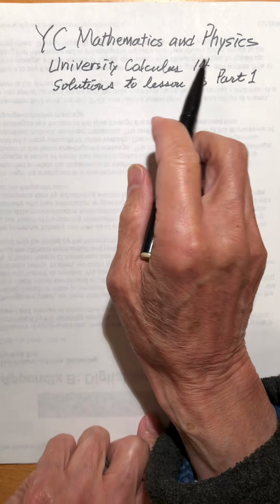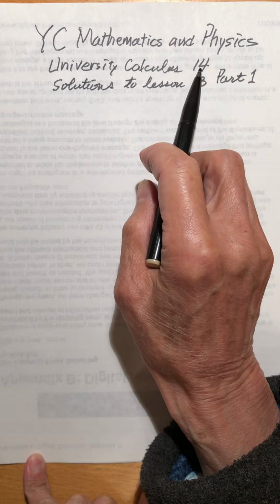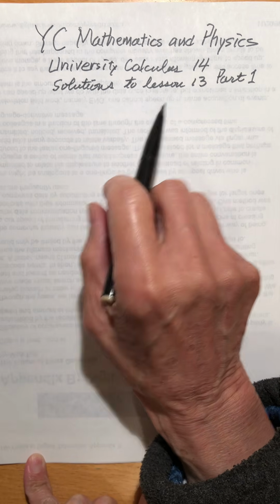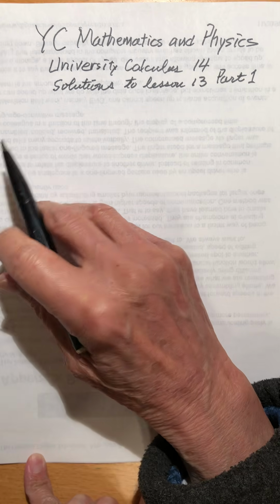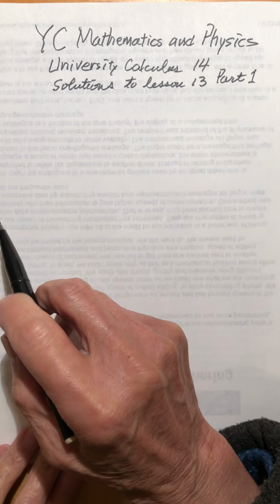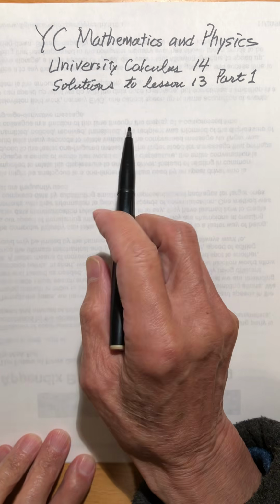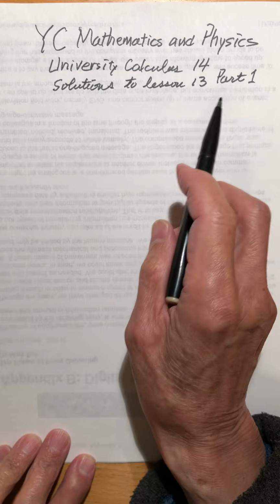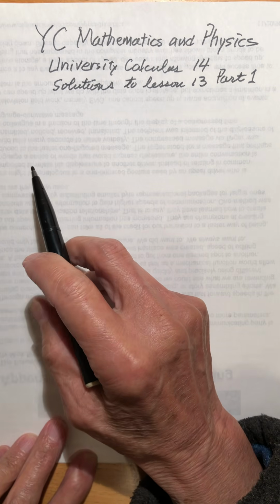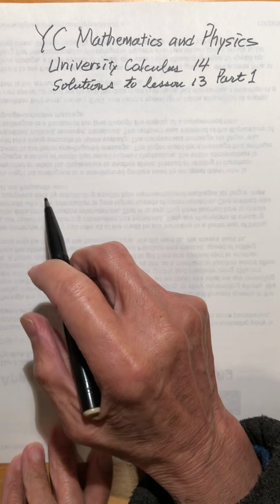YC Mathematics and Physics, University Calculus, Lesson 14. Solutions to Lesson 13, Part 1. There are 9 questions in Lesson 13. Today, for our Part 1, I will do the solutions to questions 1 to 6.